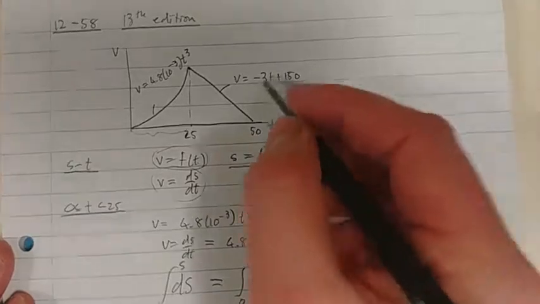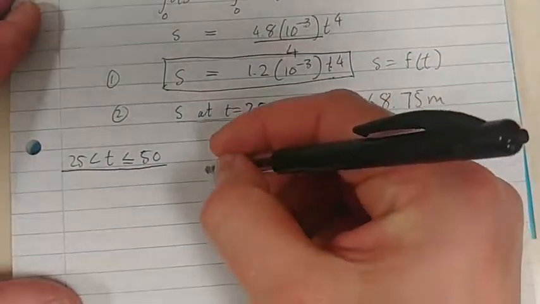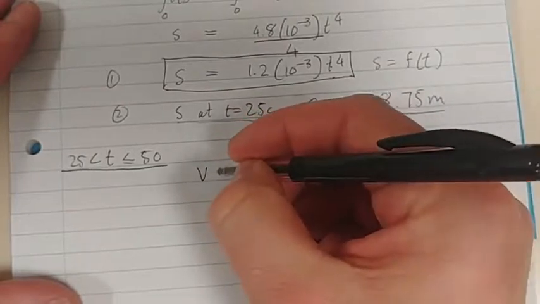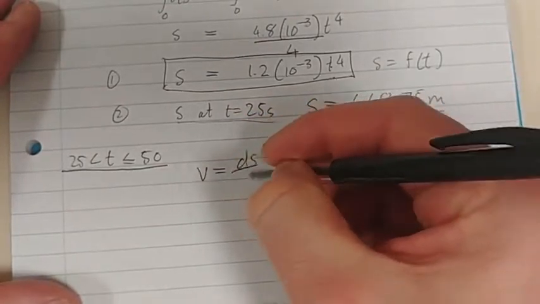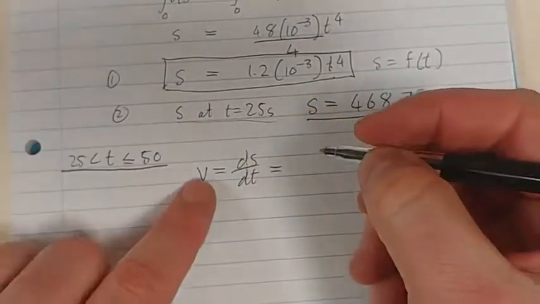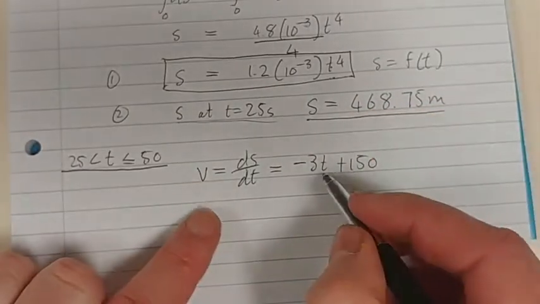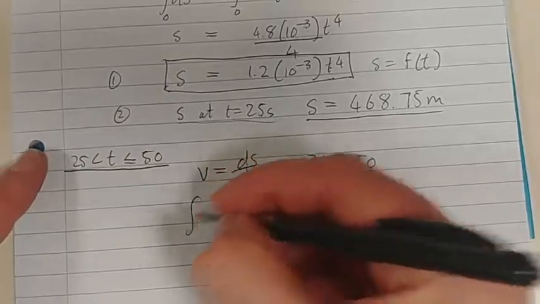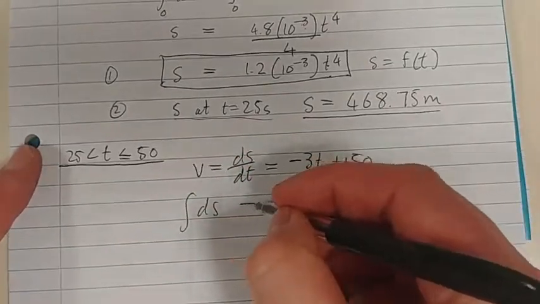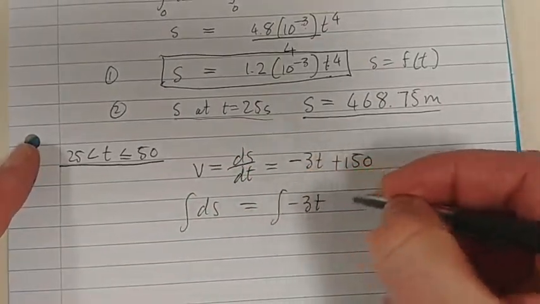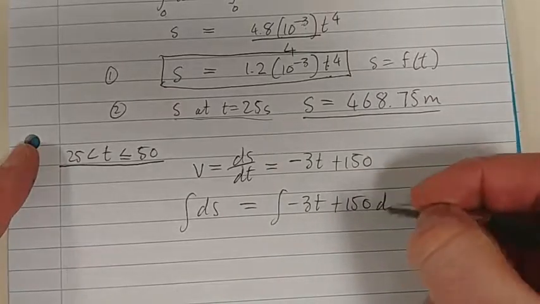Well, what is our velocity? What's our velocity equation? Minus 3t plus 150. So again, v is ds dt, and our velocity is minus 3t plus 150. So this is a function of time. So again, we have ds is minus 3t plus 150 dt.